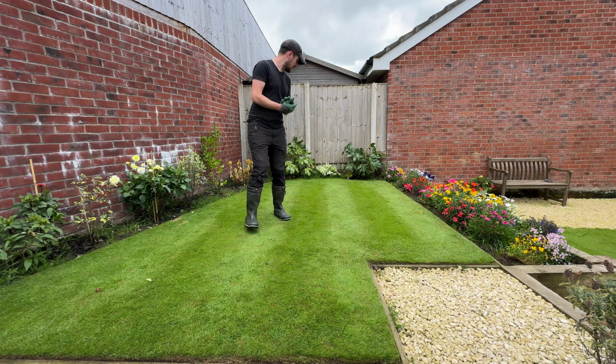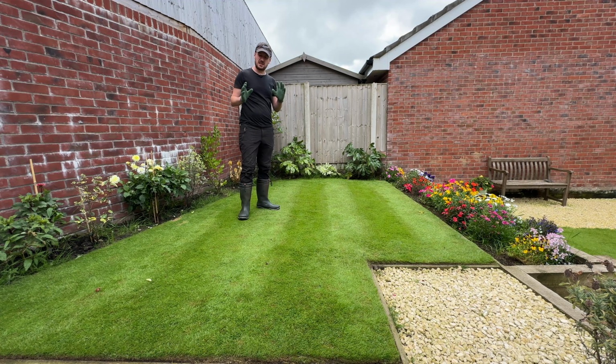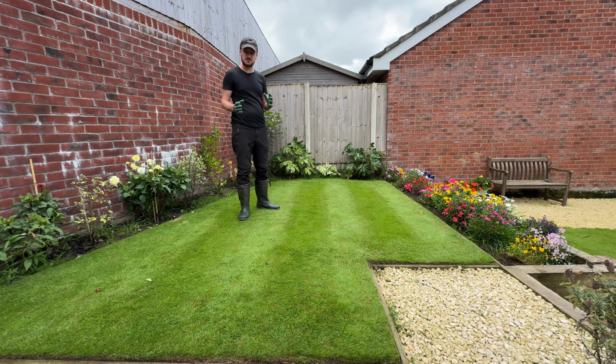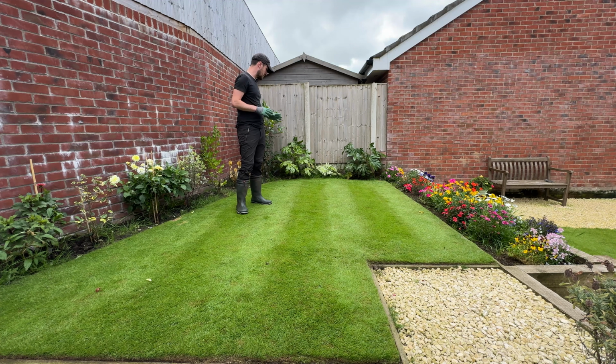So there we go, the liquid iron has been applied. Let's give it around about a week. You should start to see the effect of the iron after just a couple of days, but let's give it 7 days. Let's see what this space is looking like, and fingers crossed, those darker spaces start to disappear because we're going to dehydrate that fungus.